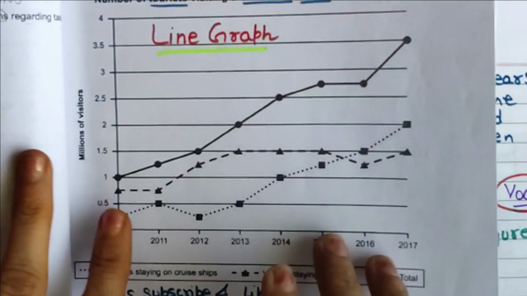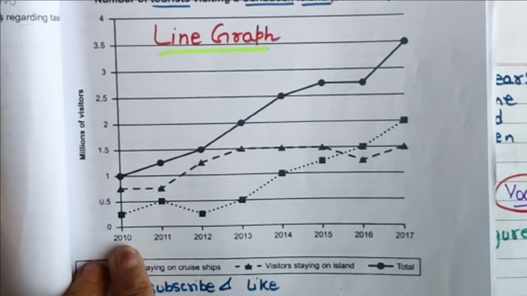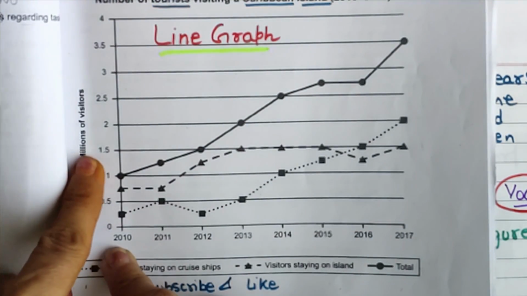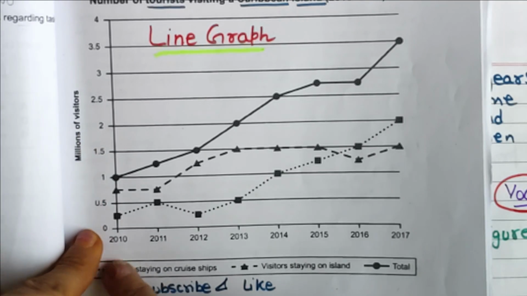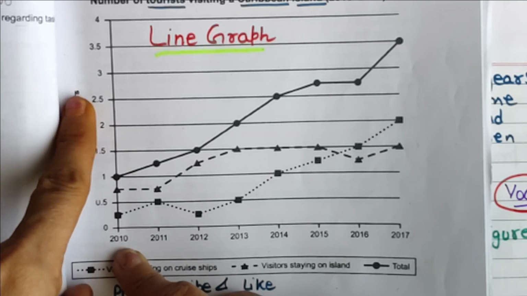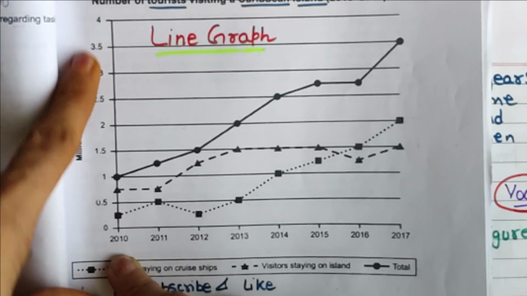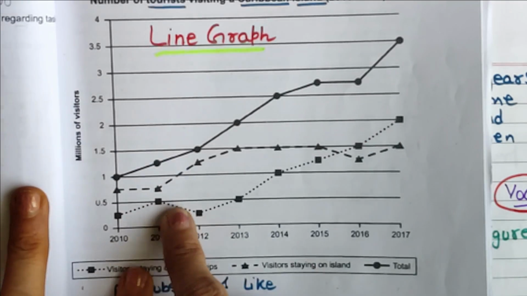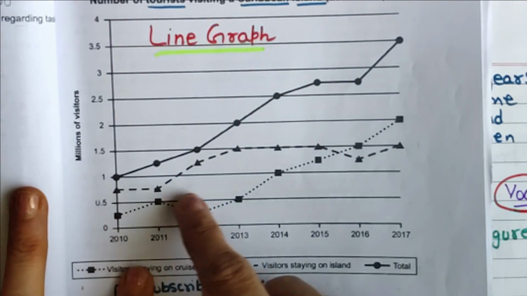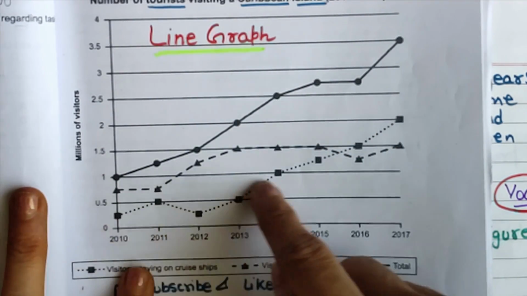Now, as you can see, 7 years are there and millions of visitors. The data is presented in millions of visitors, from 0 to 4 million. Now, overall, we can see that every graph is growing.